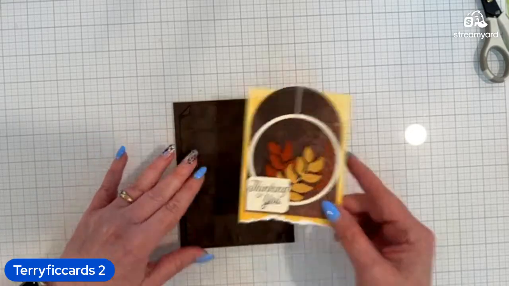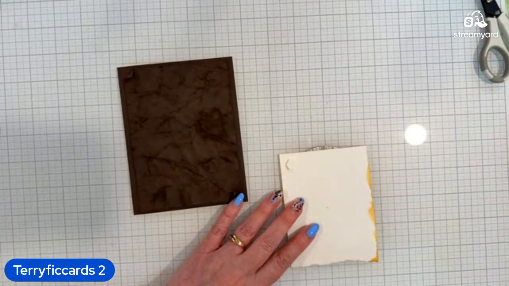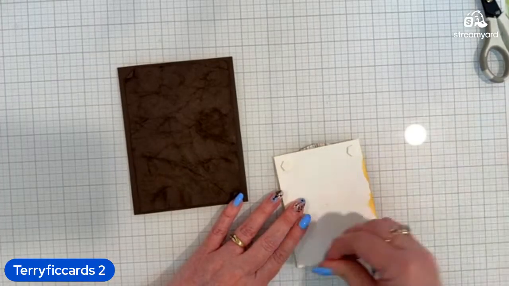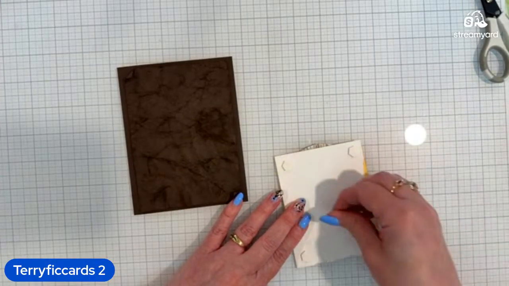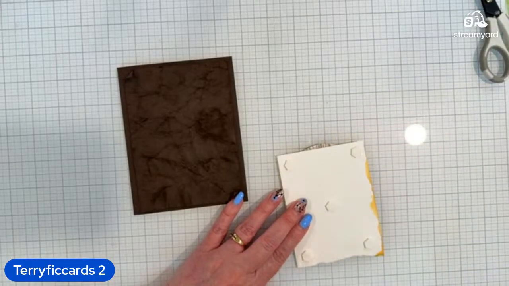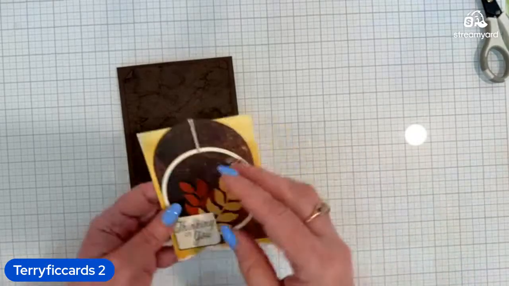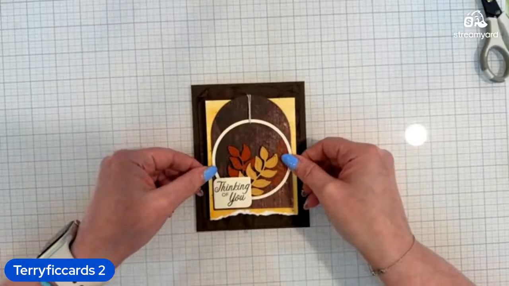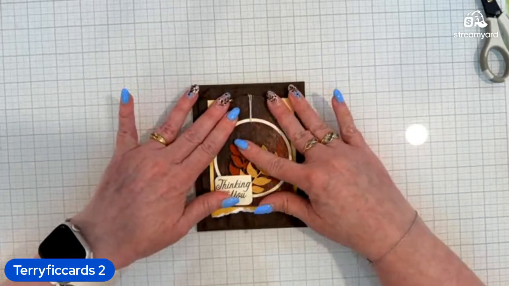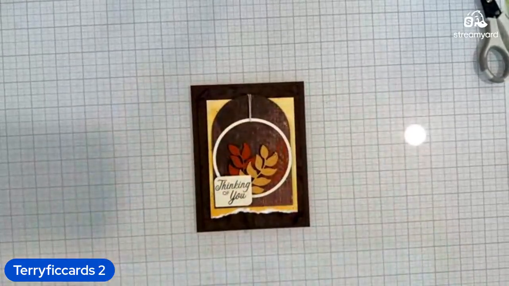The first time I glued it down, this time I actually think I'm going to use dimensionals on this one. Change it up a little bit. Yep. There.